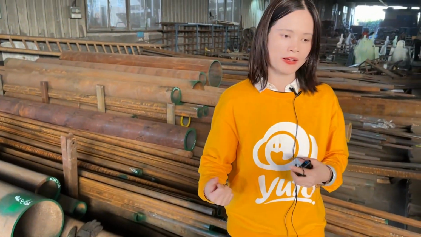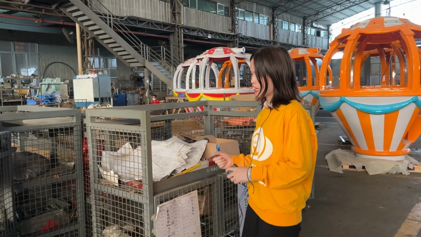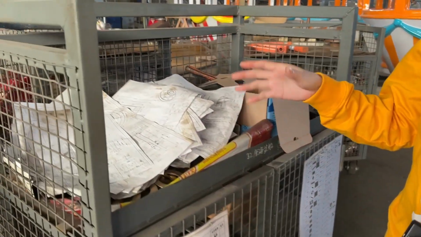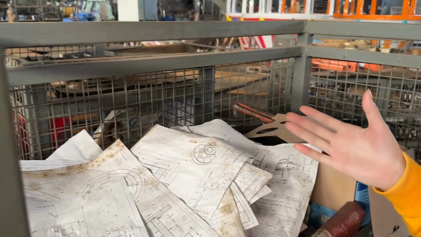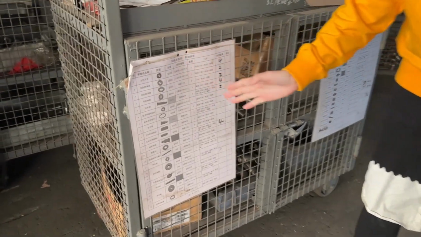Okay, all above are the main materials of our amusement rides. Next, we will introduce you to other parts of our amusement rides. Here is our material toolbox collection. We have different toolboxes for different amusement rides. Like this, here's the material list.